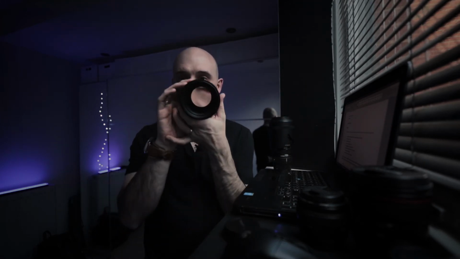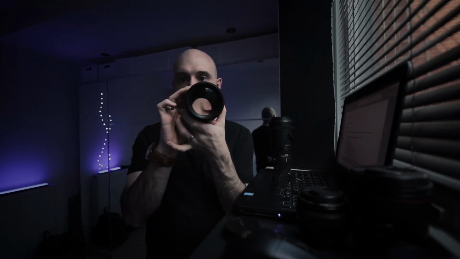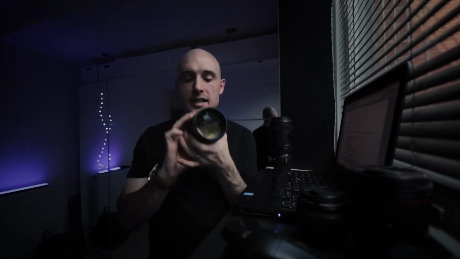So I'm going to put up a few different examples here just to show you why you might pick one over another. In this photo that I took of a McLaren recently, I've used an 85 1.4, this lens. As you can see when I take the caps off here, it's got an absolutely huge opening.